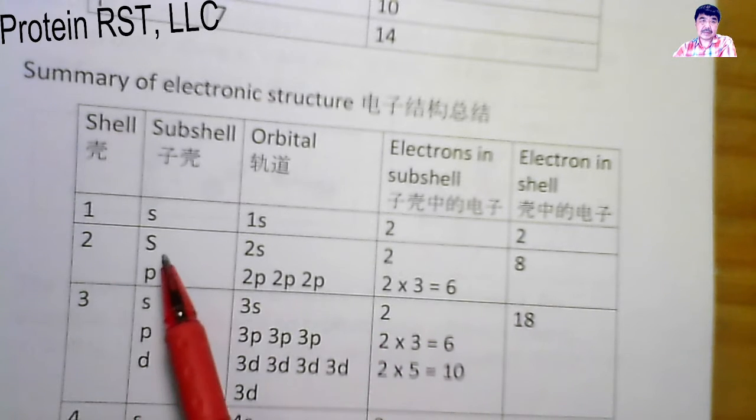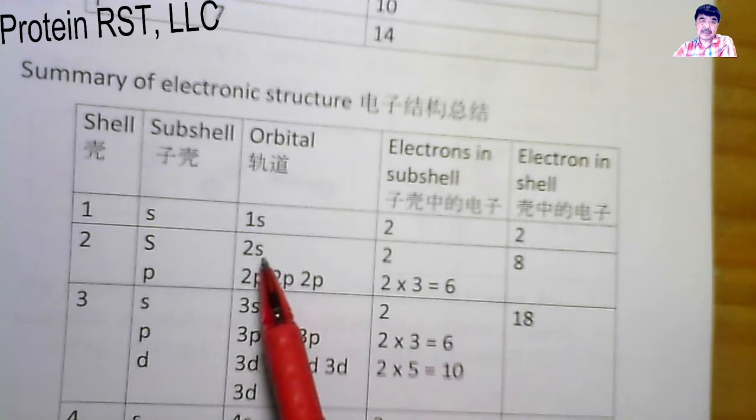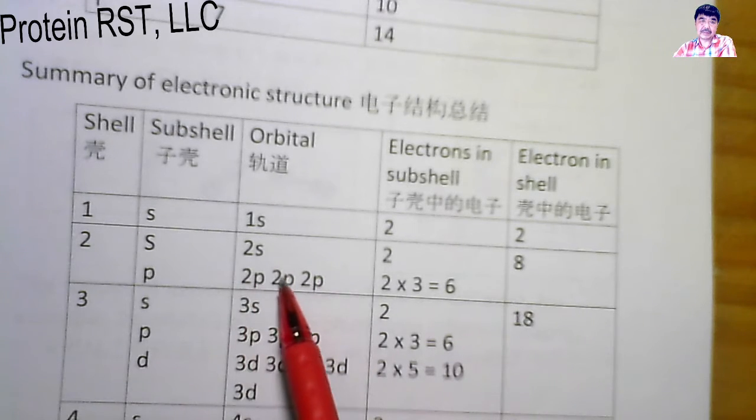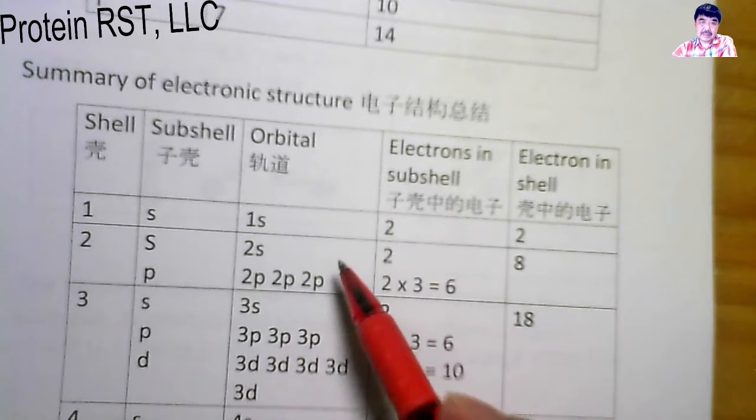The second shell has two subshells and 4 orbitals: 2s and 2p.